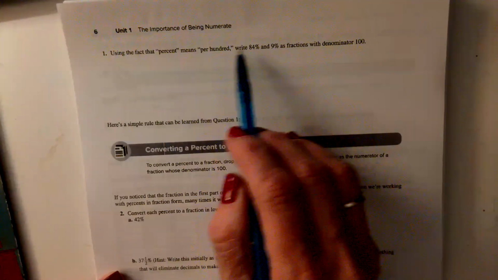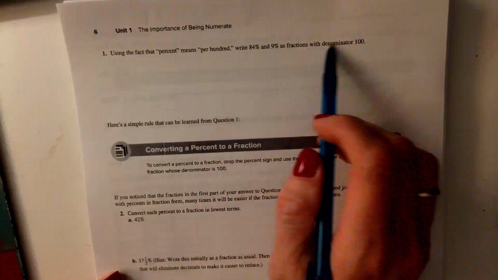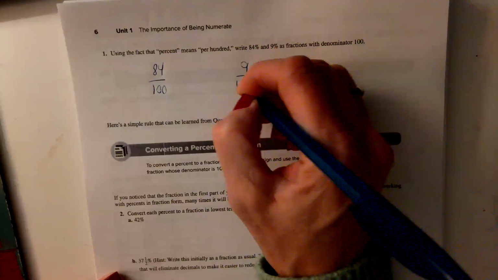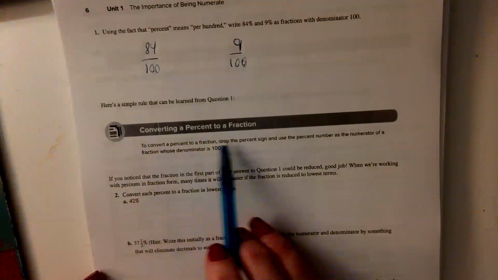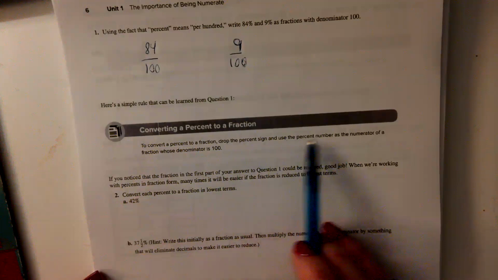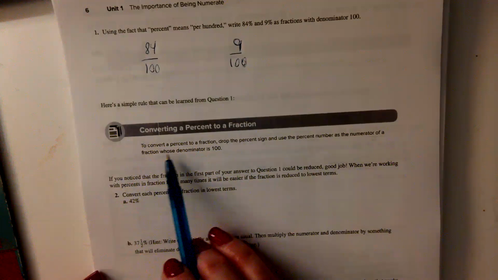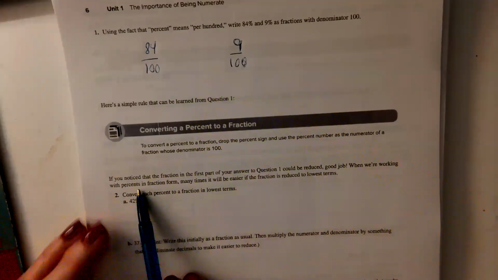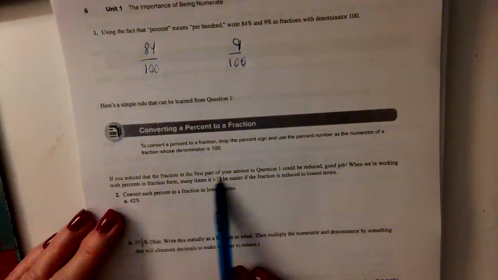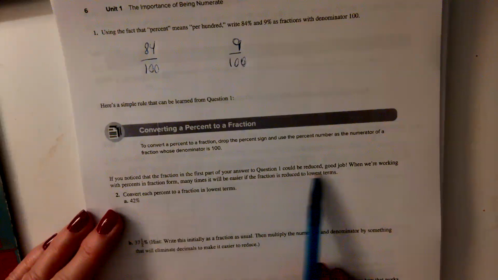It says, using the fact that percent means per 100, write 84%, 9% as fractions with denominator 100. So that's just 84 over 100 and 9 over 100. So the simple rule says to convert a percent to a fraction, drop the percent sign and use the percent number as the numerator and a fraction whose denominator is 100. We did that. It says, if you notice that the fraction in the first part of your answer to question number 1 could be reduced, good job.